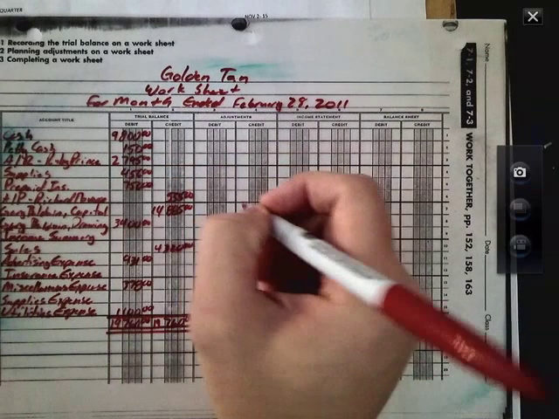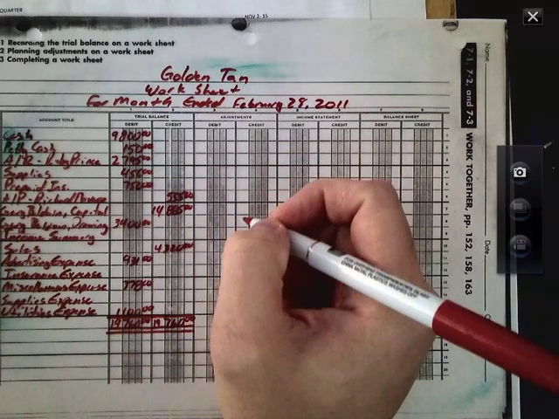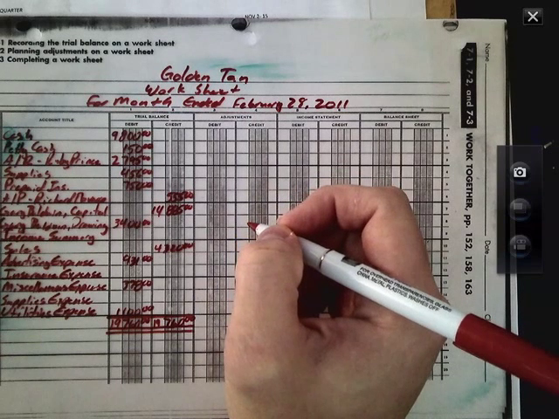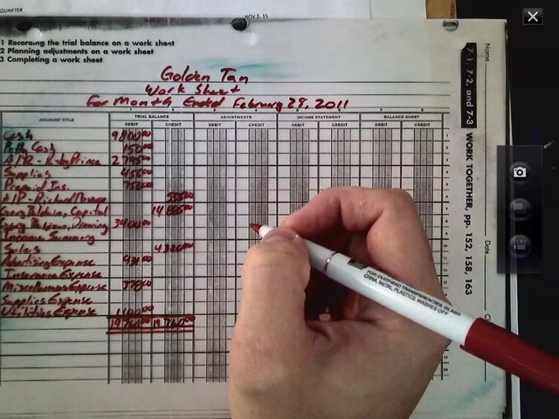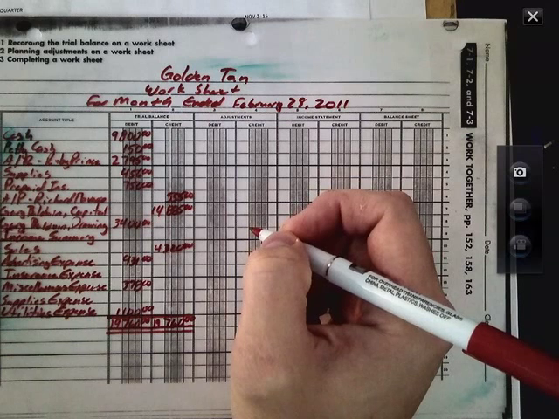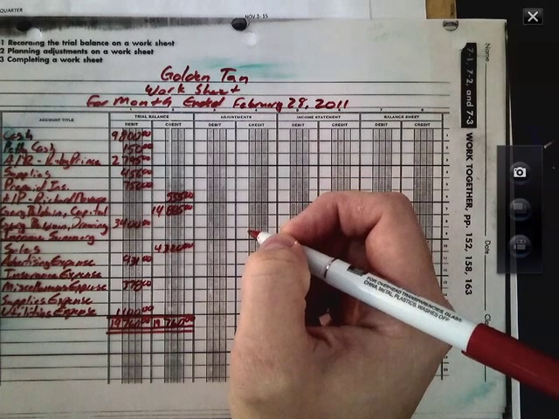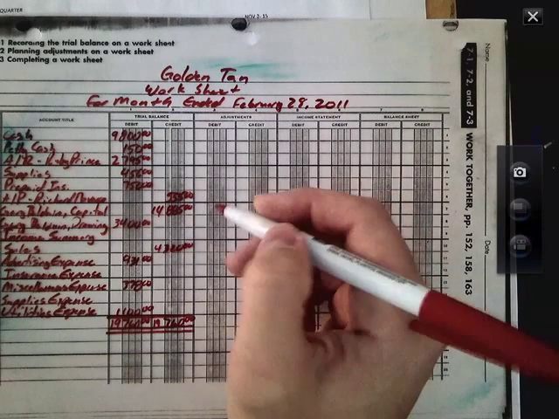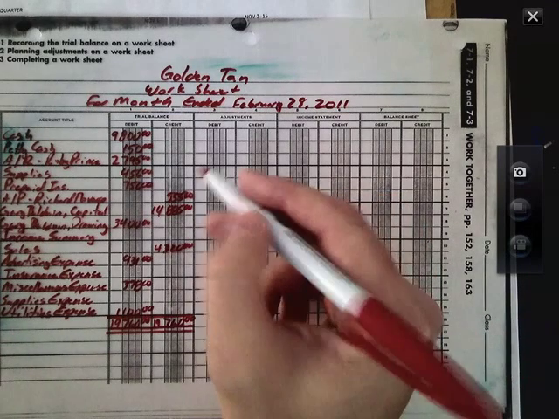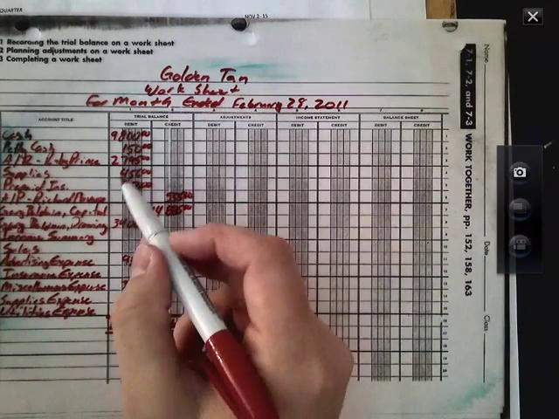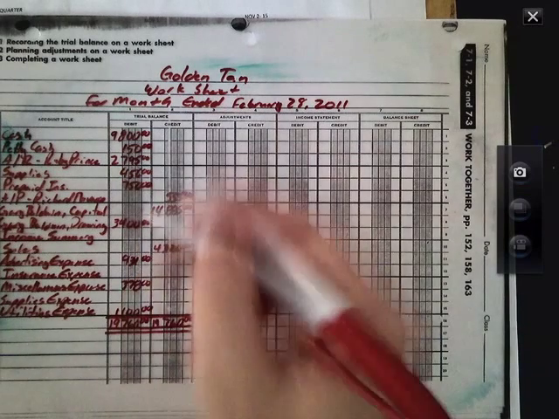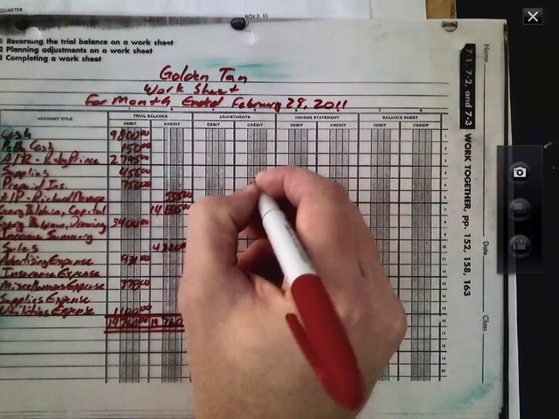You subtract. That's correct. So we subtract 456 minus 325 and get 131. So this was 456 debit, so that means we have to credit 131.